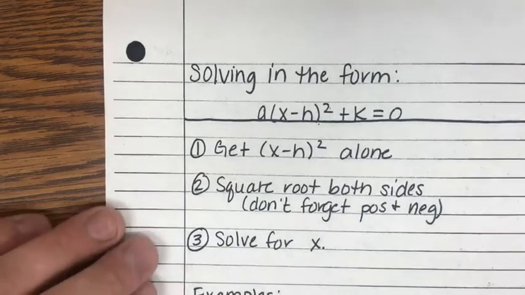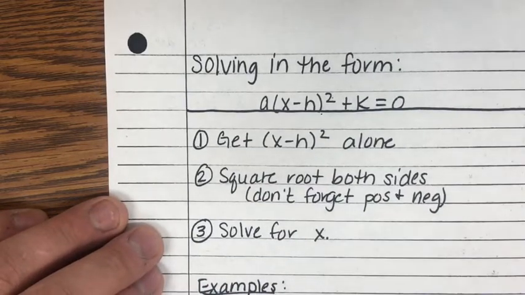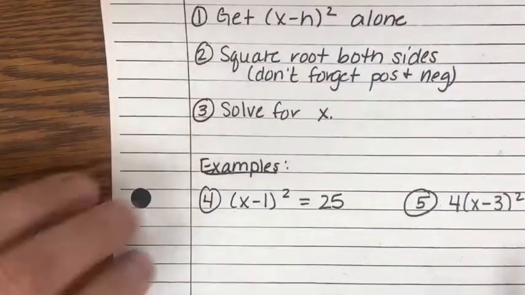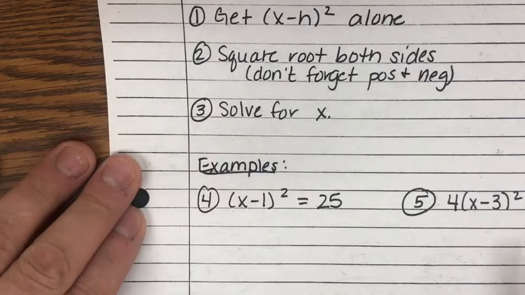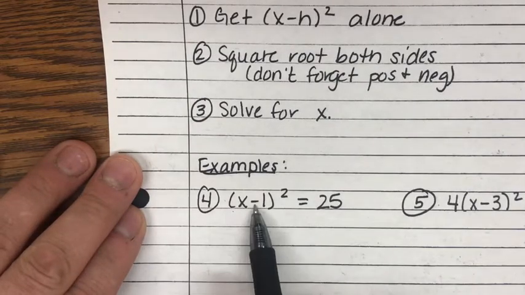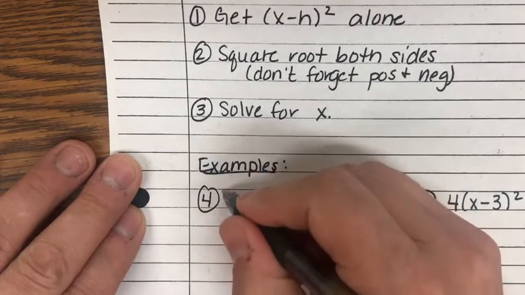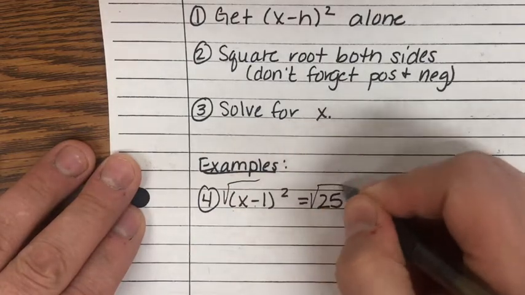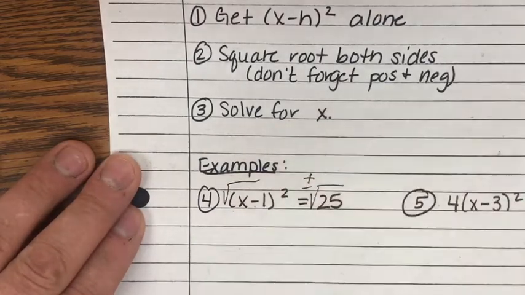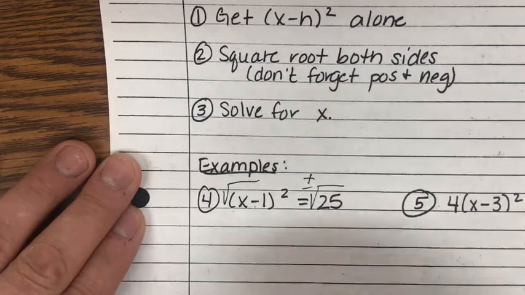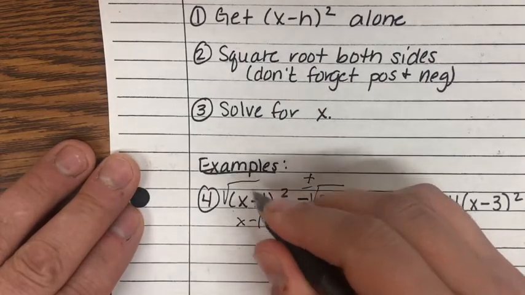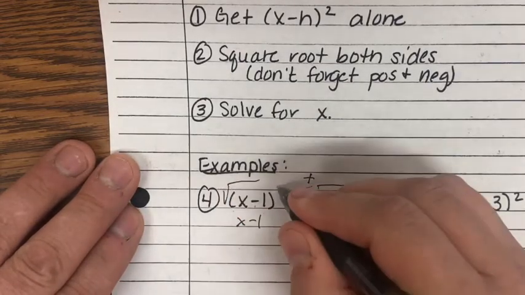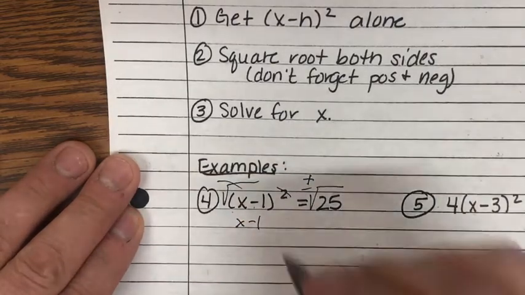All right? So (x minus 1) squared is isolated already. So we're going to take the square root of both sides. It also has to be the positive and the negative. So when I rewrite this, x minus 1, it cancels the squared. Squared and square roots cancel.